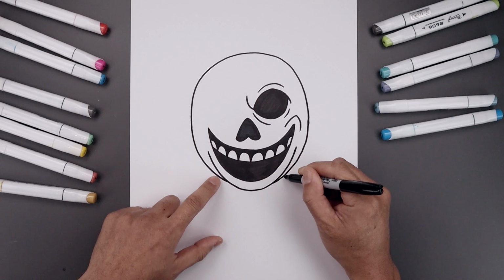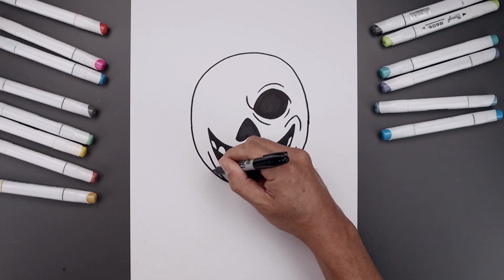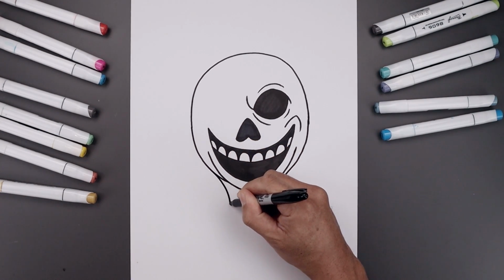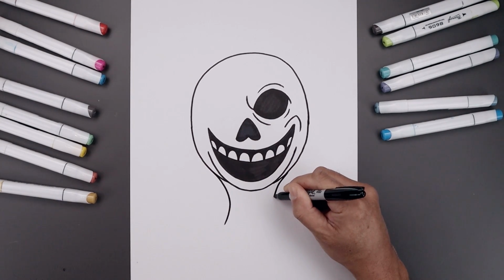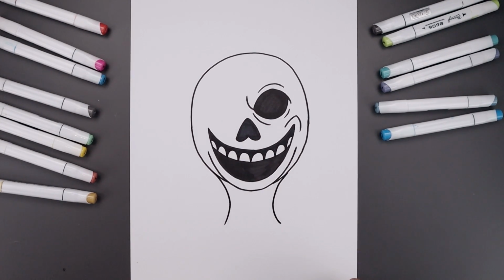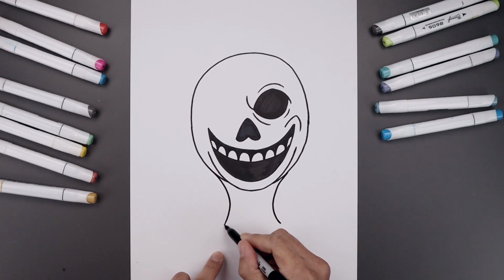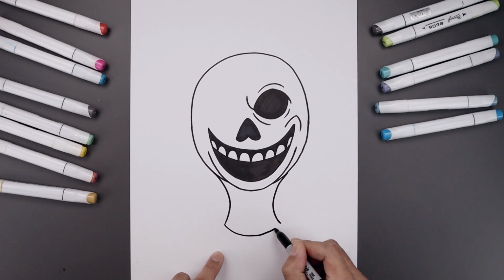Now from the bottom of the head, let's step up and curve the side of the neck. So we'll start on the left, bending this in, down, and then out. And we'll line that up on the right, coming in, down, and out towards the same height. And we'll close off the bottom with a curve, coming down and then up.